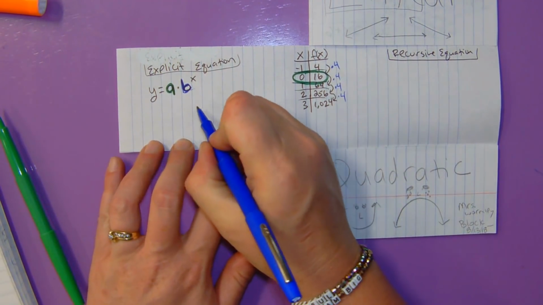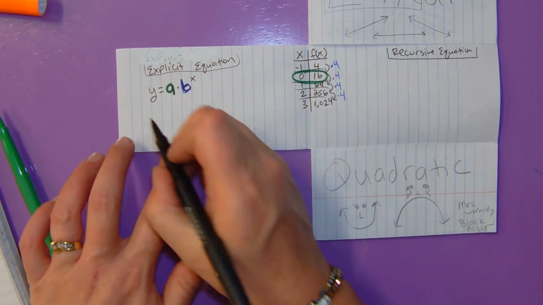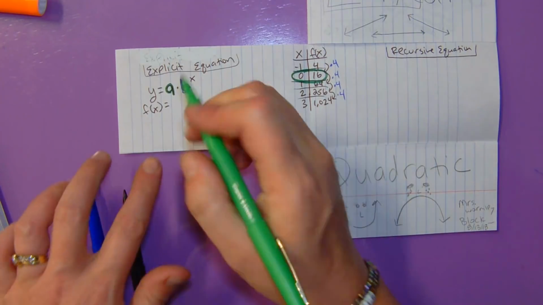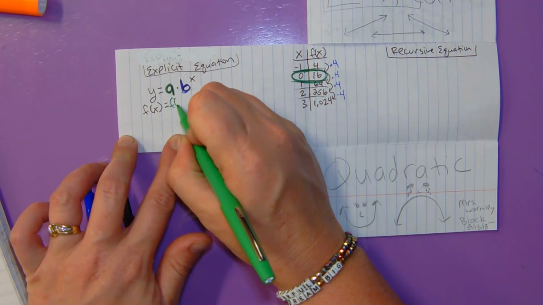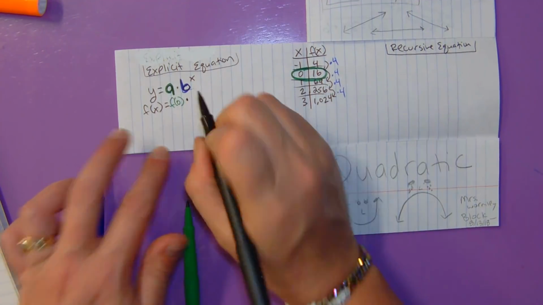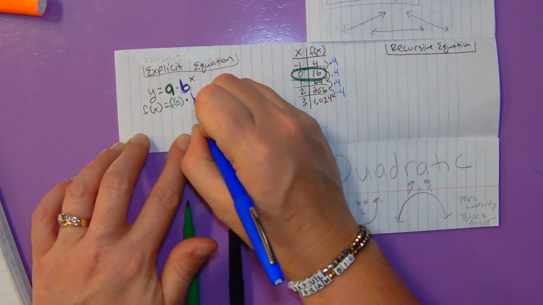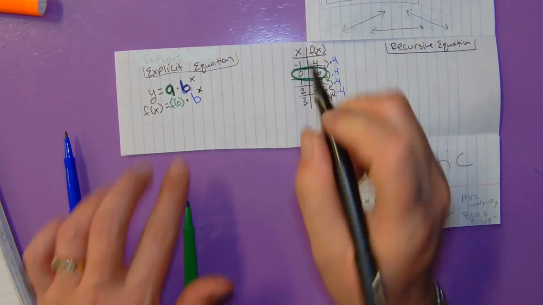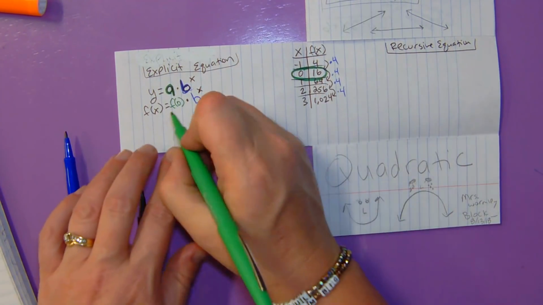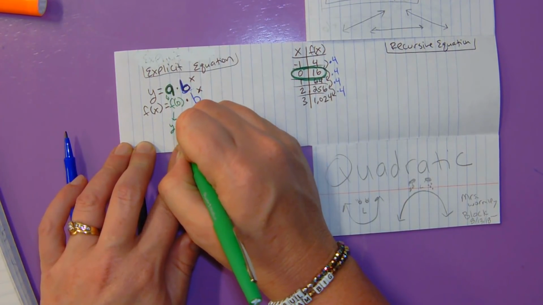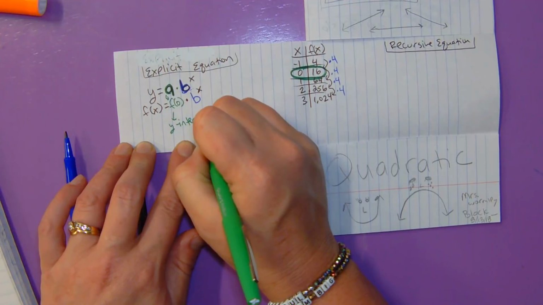So let's put our little notes to help us. The other way we could write this would be f of x equals, and then I'm going to use the colors better, f of 0 for that first term times our b term to the exponent of x. And so a is same thing as f of 0, which is my y-intercept.